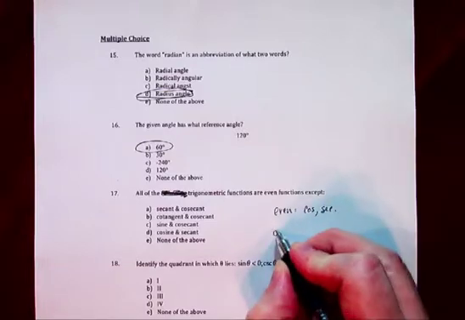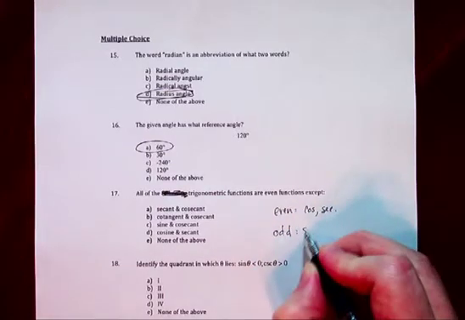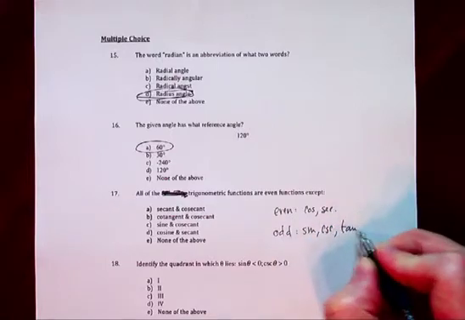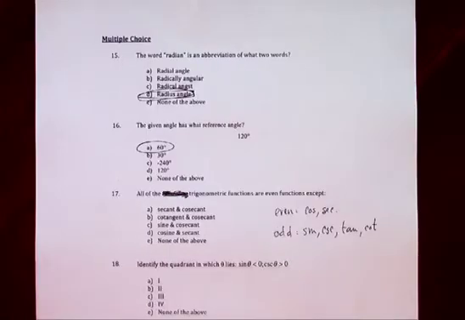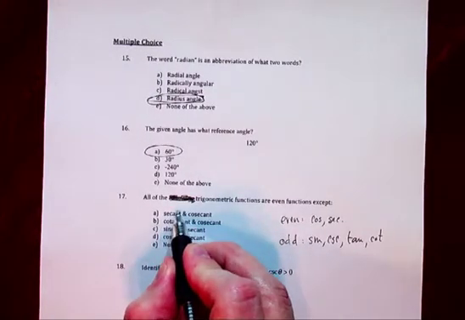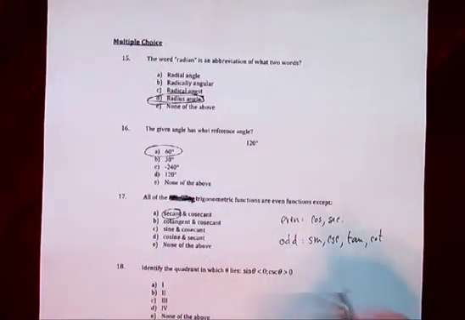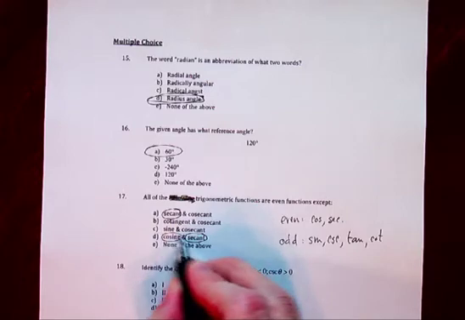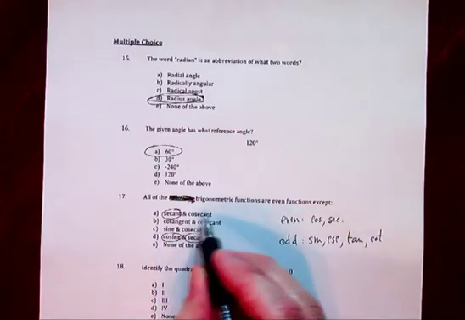The odd trigonometric functions are sine, its reciprocal, tangent, and its reciprocal. Now, I see the fact that this is even right here, okay? This is even, and this is even right here. The rest of these are odd.